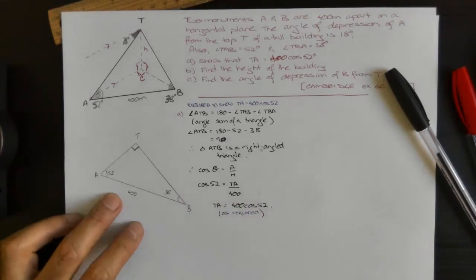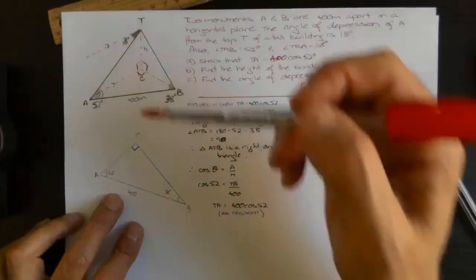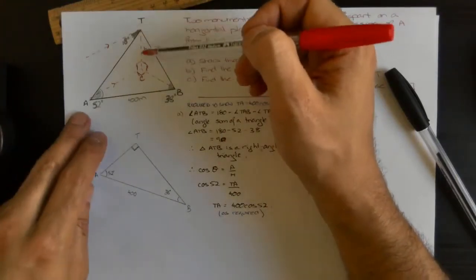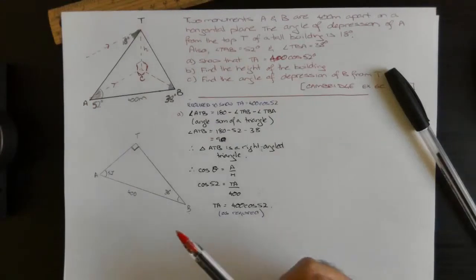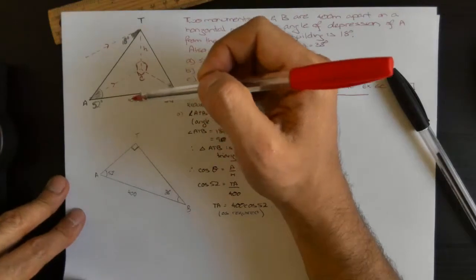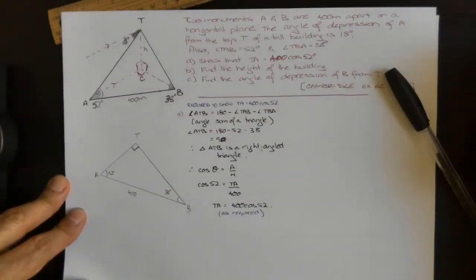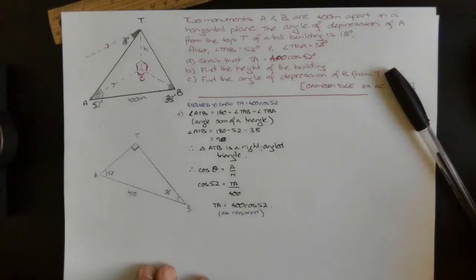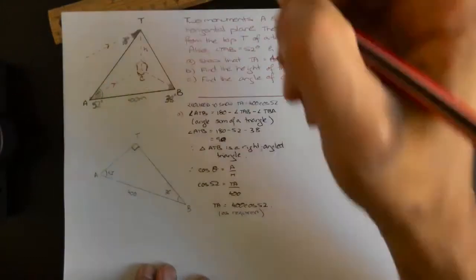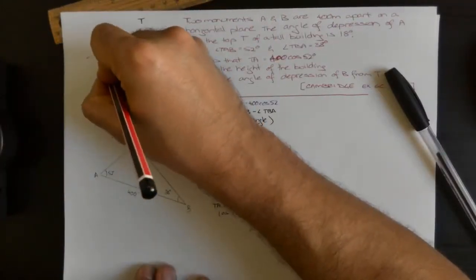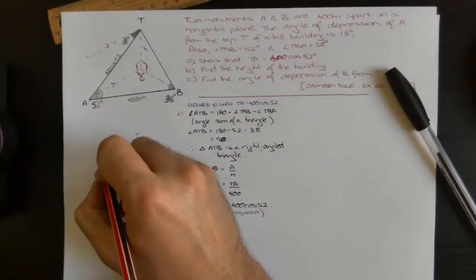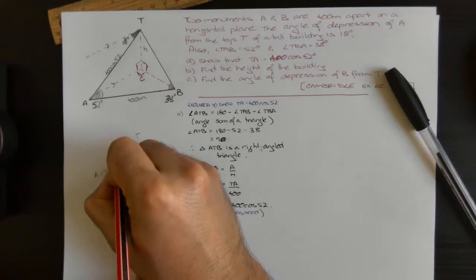Okay. Part B says we want to find the height of the building. We want to find that height there. What we have is that we now know what TA is. I can write it down as 400 cos 52.